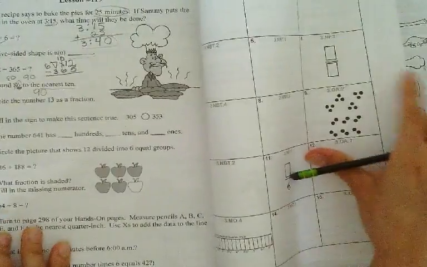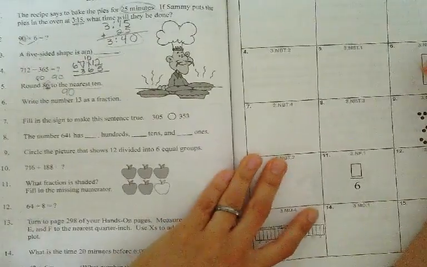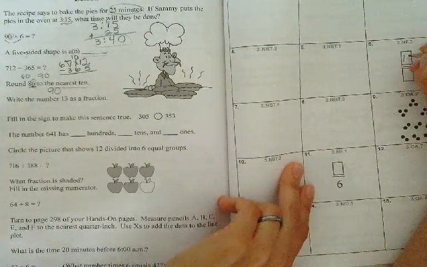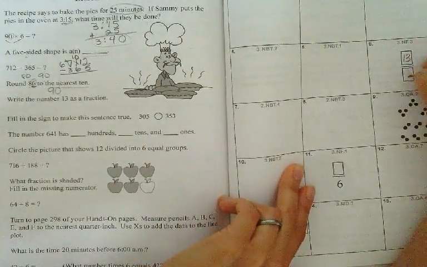6. Write the number 13 as a fraction. I have my fraction box to be filled in. Been doing this in past lessons. 13, they want the whole number, so it'd be 13 over 1.